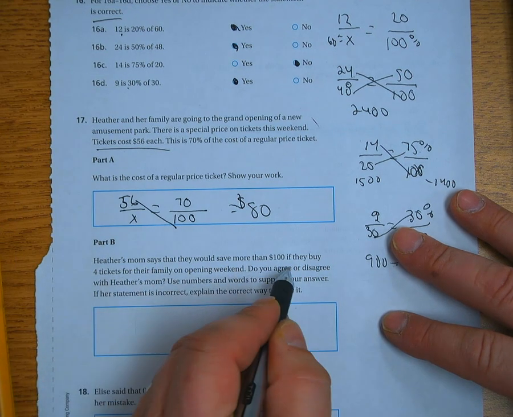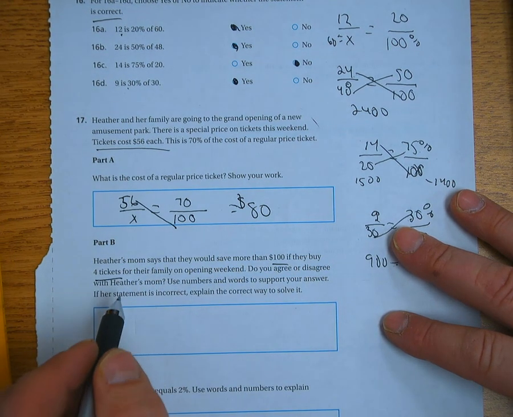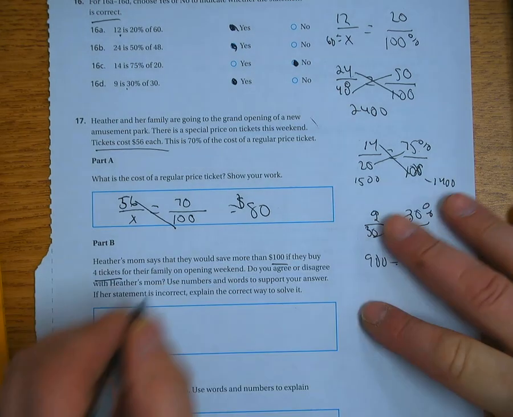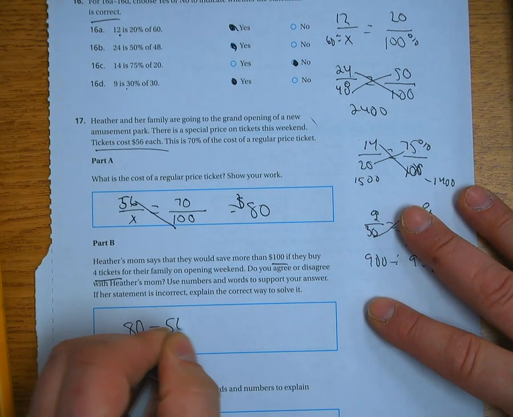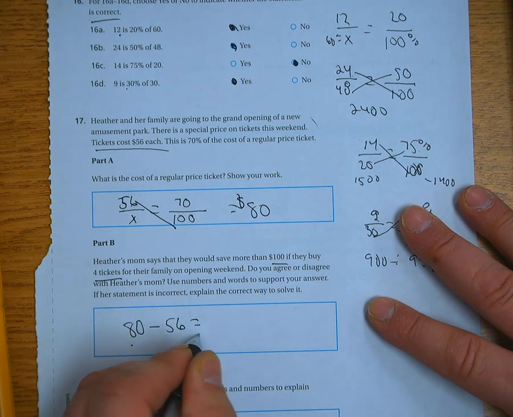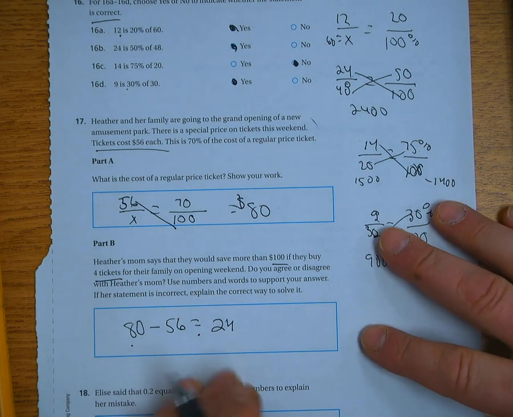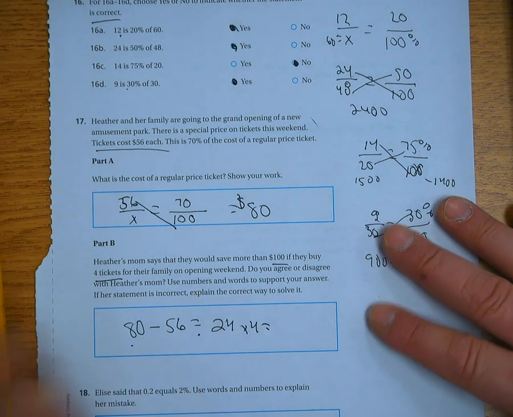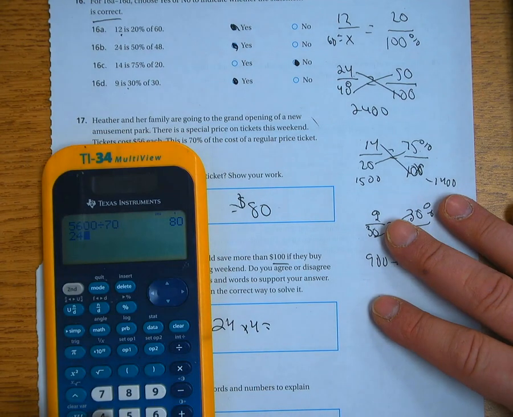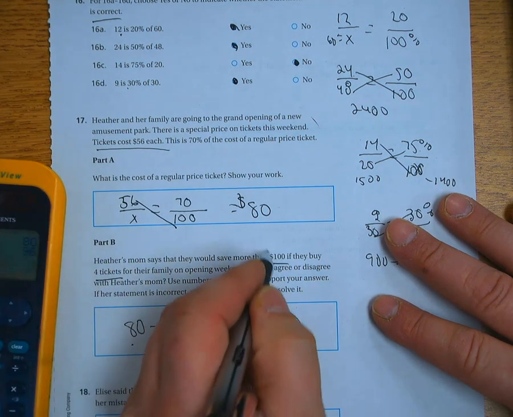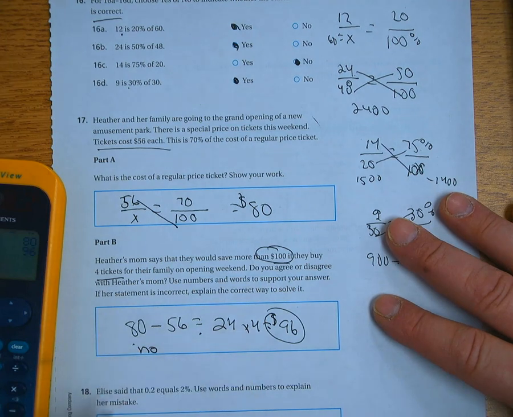Heather's mom says they would save more than $100 if they buy 4 tickets for their family on opening weekend. Do you agree or disagree? Use numbers and show. So originally I would have paid $80, but I'm paying $56. So I'm going to subtract these, which is going to give me $24. 80 minus 56 is 24. And how much would 4 tickets cost? 24 times 4. That is $96. So the answer is no. Not enough savings.